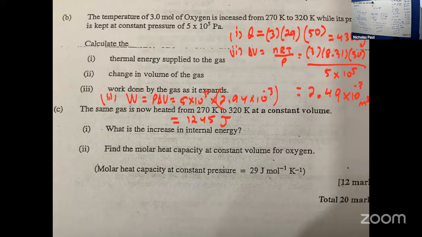Right, there are two ways they can do it. Number one, you find CB. Right, so CB is equal to CP minus R. That's 20.69. So that was 29, 20.6, 8.31, and I got 20. Right? That's also the answer for part 2.